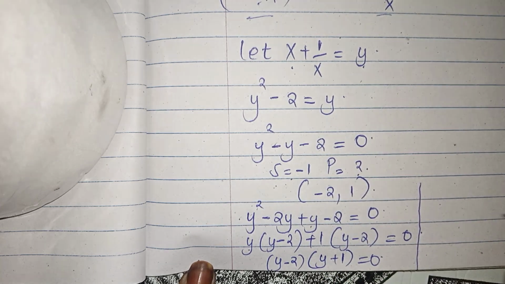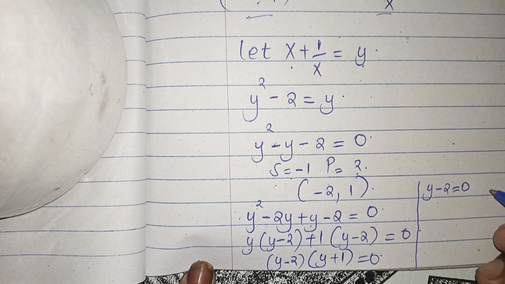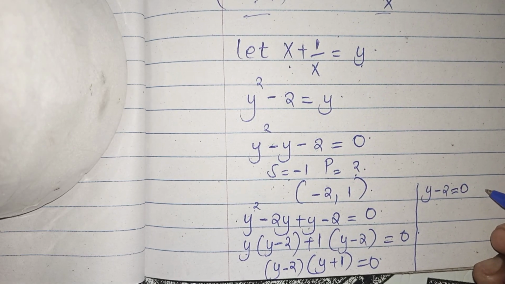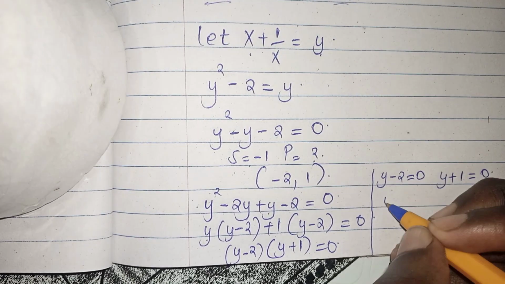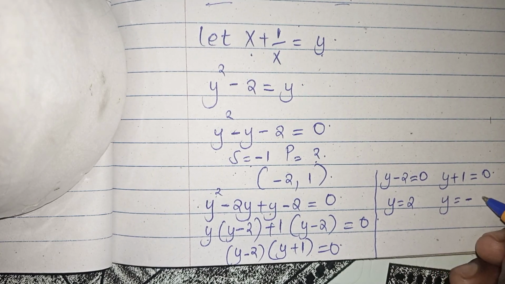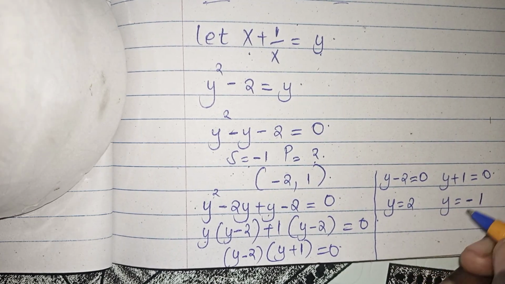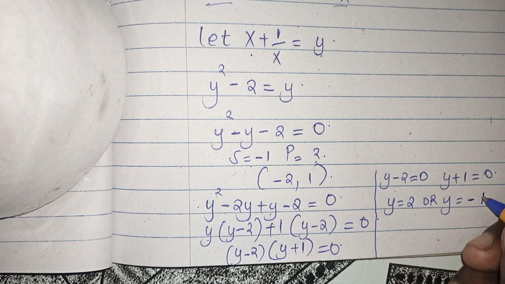So we therefore have y minus 2 is equals to 0 and y plus 1 is equals to 0. So y is equals to 2 and y is equals to negative 1. So we have two values of y. So y is equals to 2 or y is equals to negative 1.